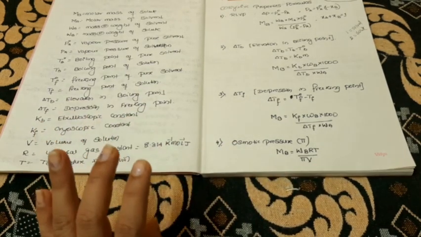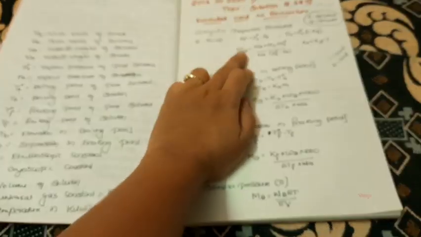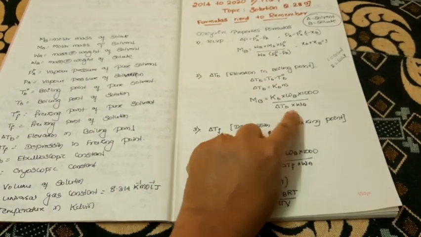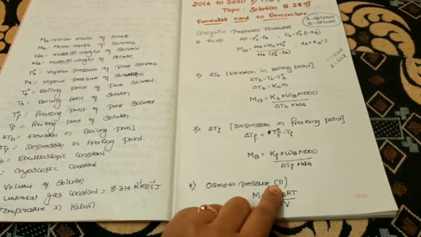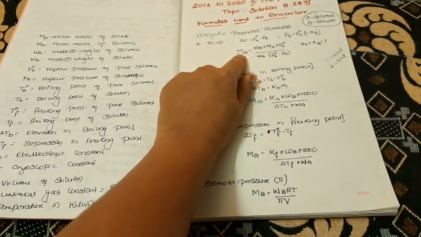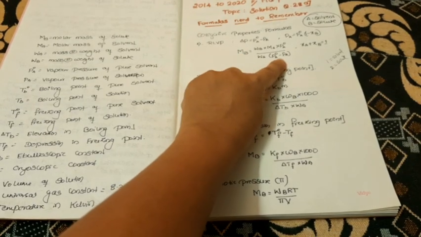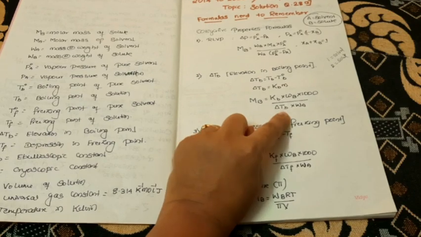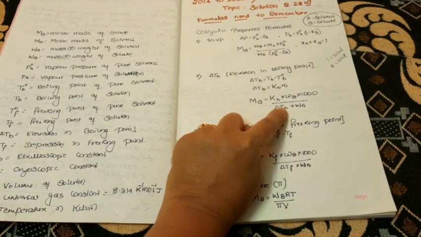In all the four formulas you can observe here, molar mass of the solute and the colligative property are inversely proportional. You can see molar mass of the solute and the relative lowering of vapor pressure are inversely proportional. Molar mass of the solute and elevation in boiling point are inversely proportional.